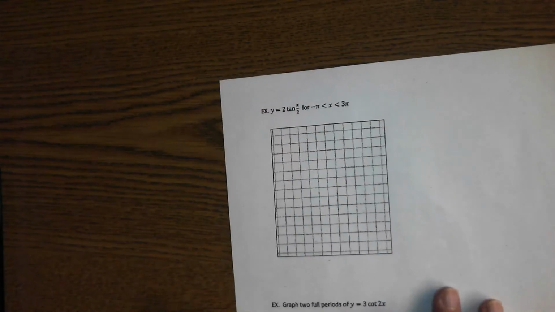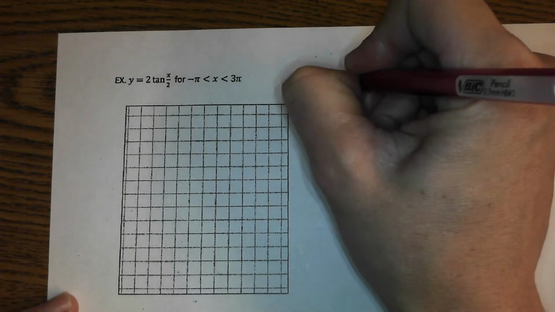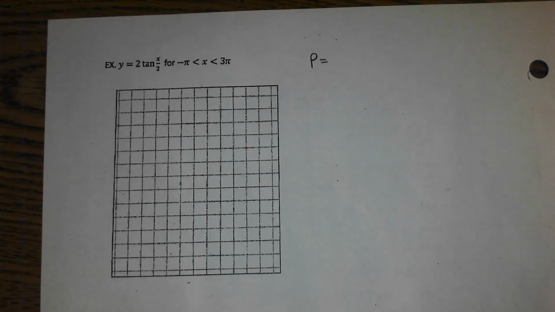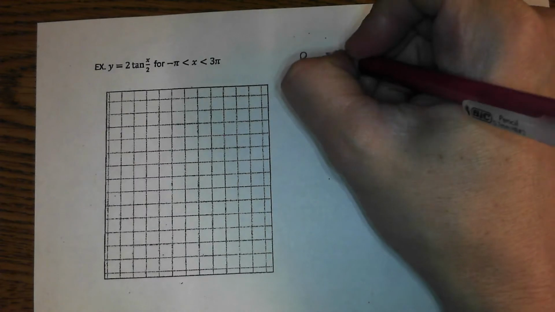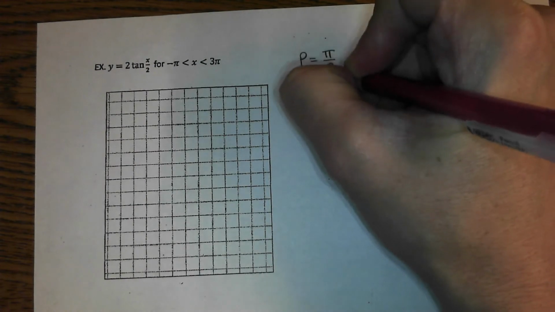We flip to the back and actually have to sketch a graph of the tangent, 2 tangent of x over 2. So we can't really talk about amplitude. We do talk about period. The period is not 2 pi over b anymore, it's pi over b.